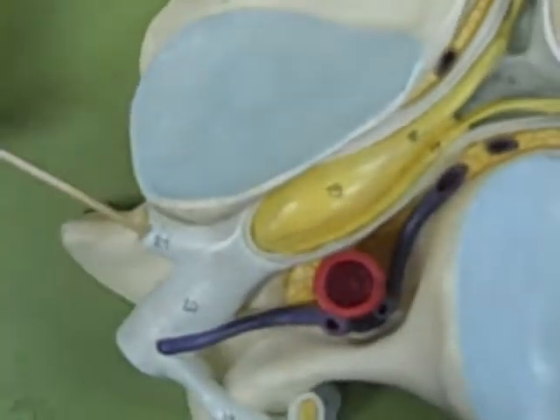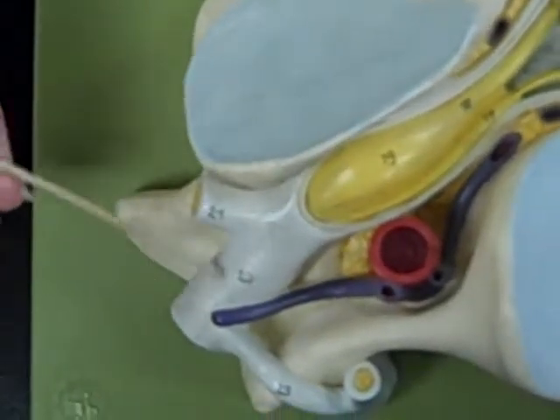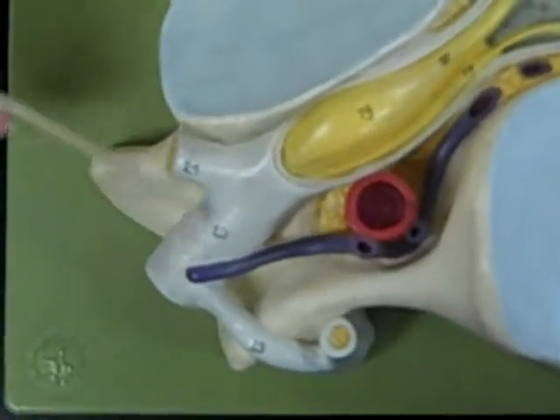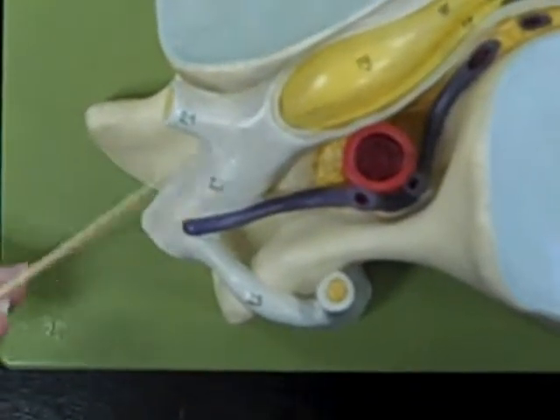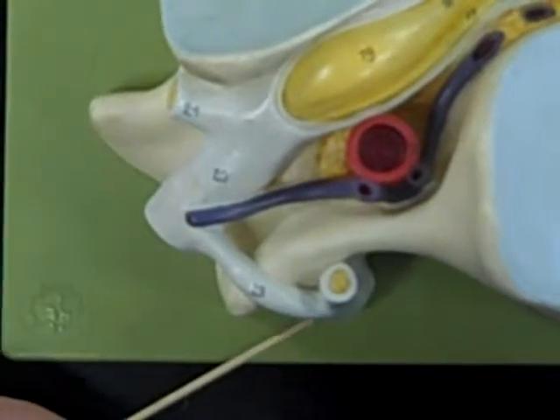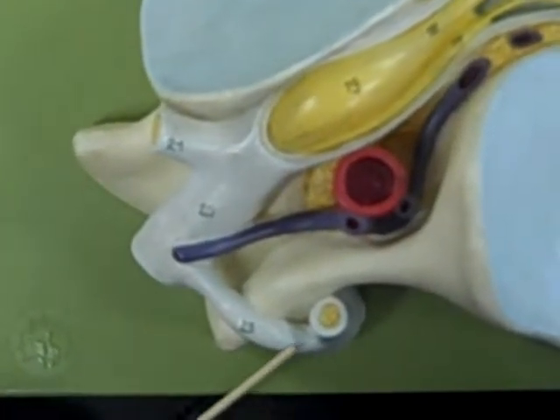Here is the dorsal ramus of this spinal nerve. The bigger branch you see here is the ventral ramus, and you can also see connecting the ventral ramus to this sympathetic ganglion is a ramus communicantes.